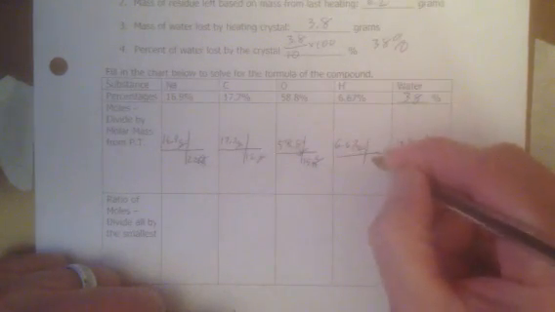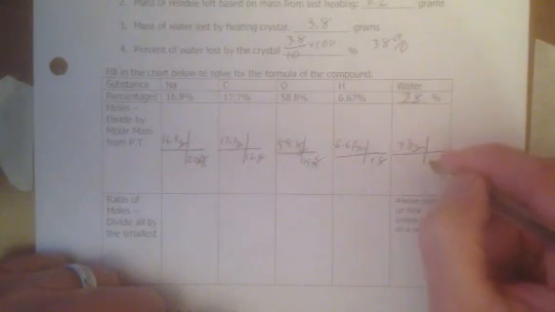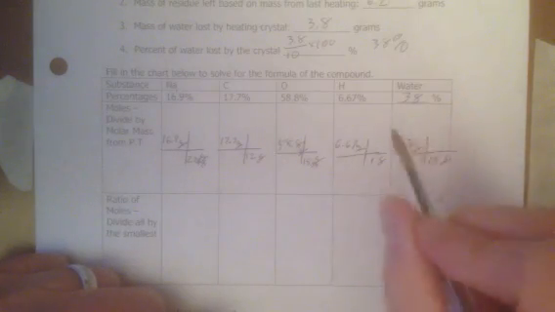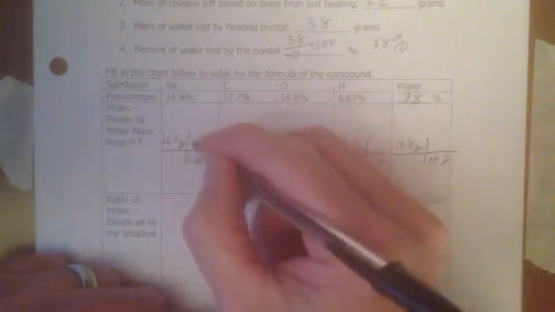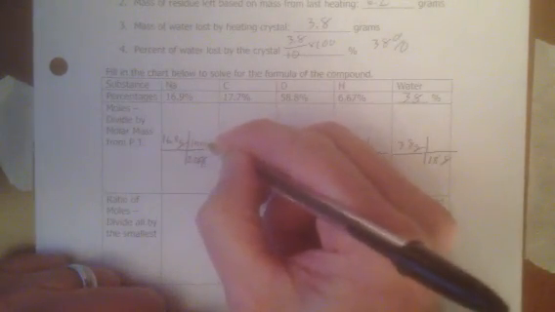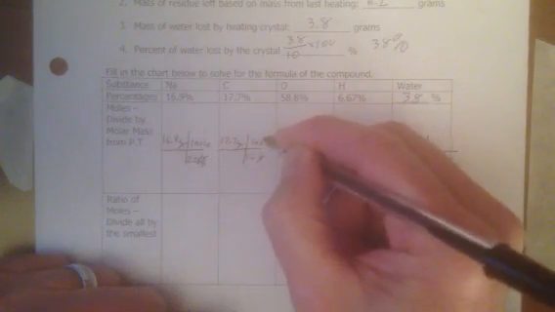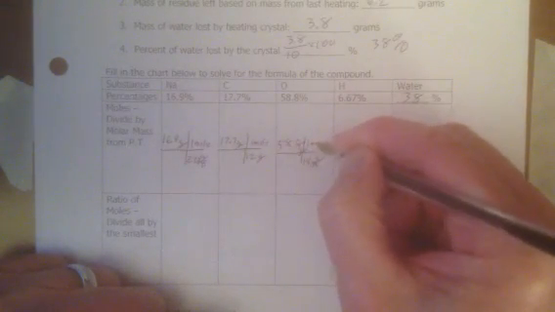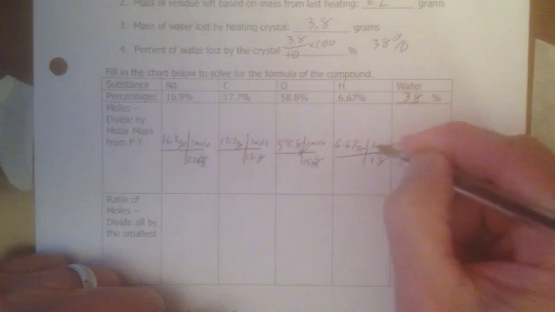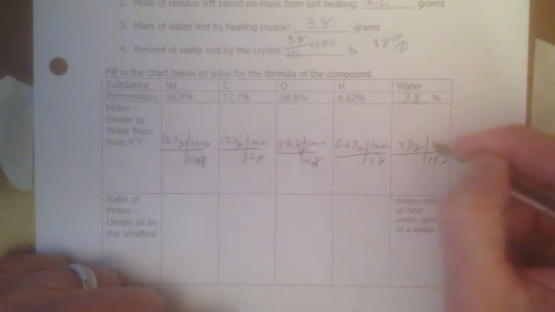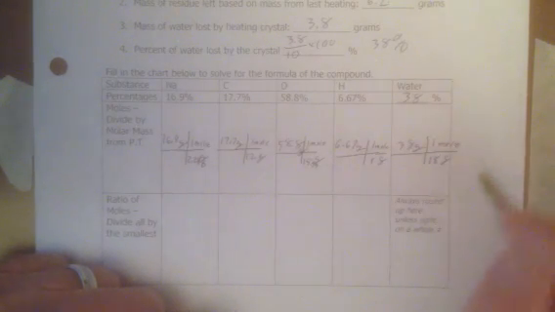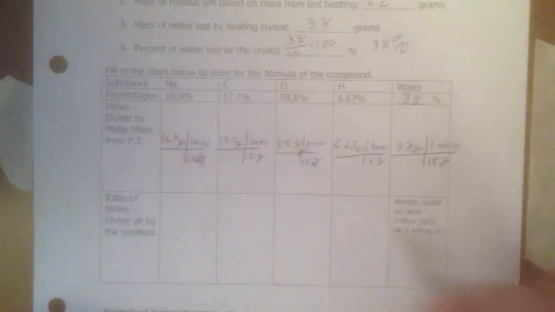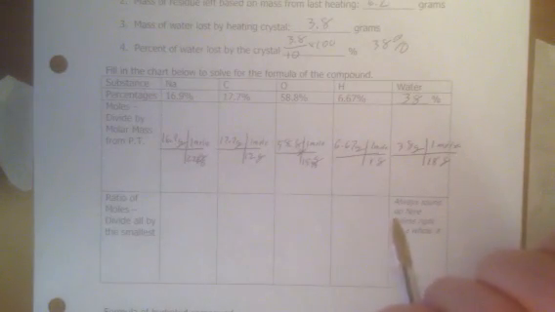We know that hydrogen weighs 1. And we know that water weighs 18. The top has to be our moles. So nothing new yet.